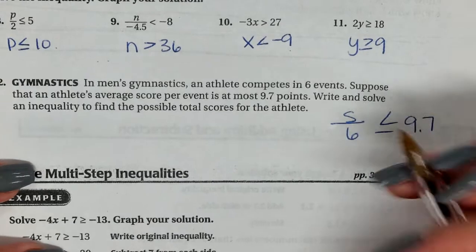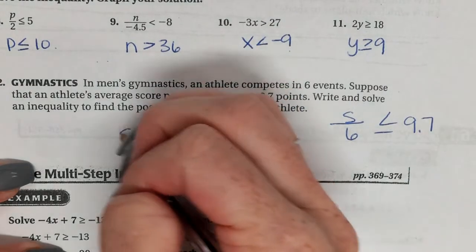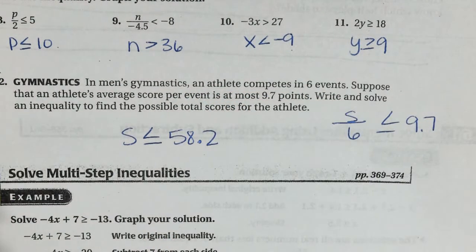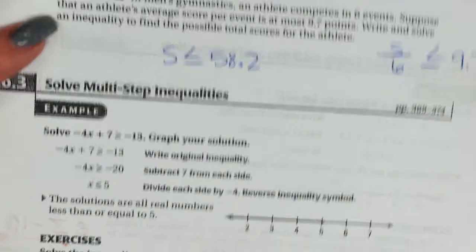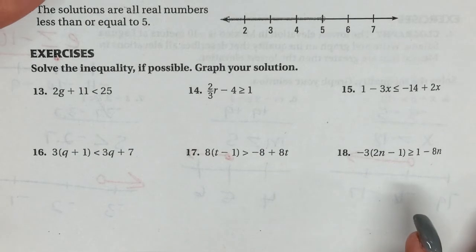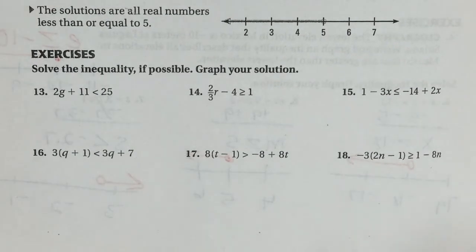So you know that you would multiply by 6, and your answer would be your score is less than or equal to 58.2. All right, moving down to number 13. These have at least 2 steps. Are we okay with graphing? Can I skip that part? Are y'all sure? Okay, so I'm just going to solve them, but you know that you have to graph them.